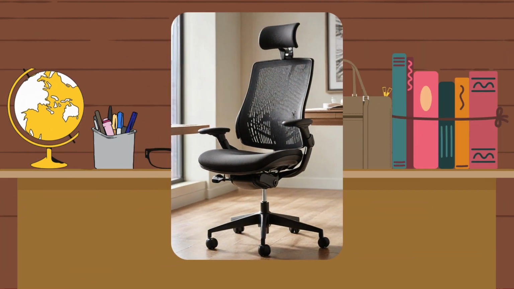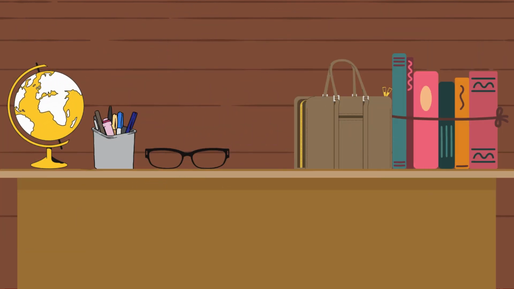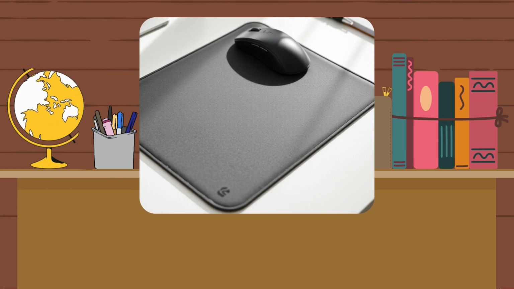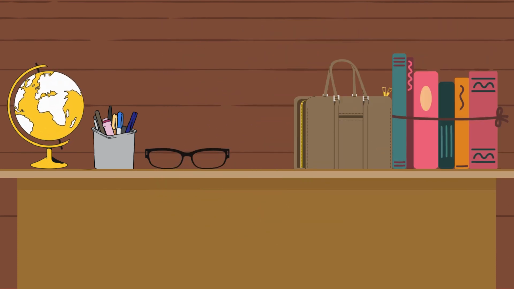What is this? This is an ergonomic chair. What is this? This is a cabinet. What is this? This is a mouse pad. What is this? This is a cable organizer.